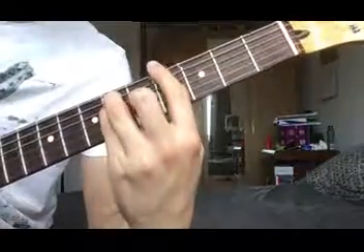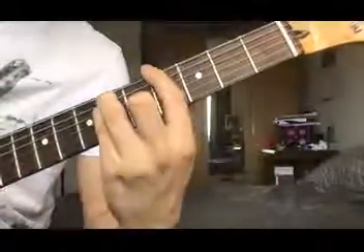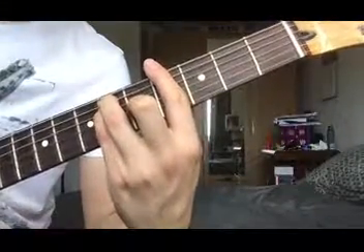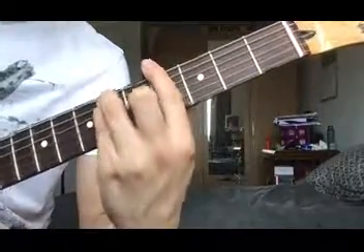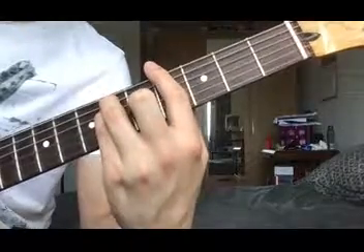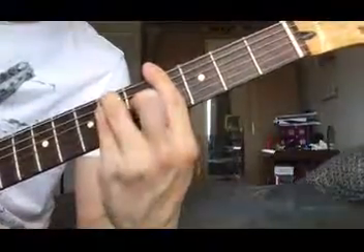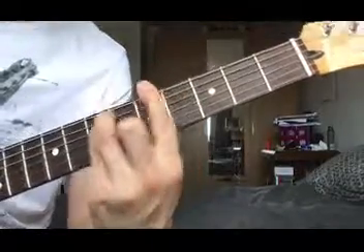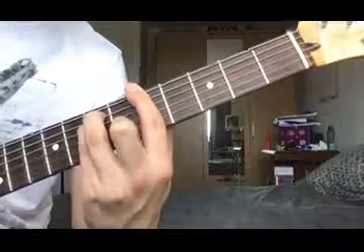So we're going to start off on the 4th fret with the major bar chord. Then we're going to strum it once. Then you can either beat it out quick, or you can just strum it and let it ring. It's up to yourself. Then we're going to strum it again, then slide into the 5th fret, and then do a little strumming thing.